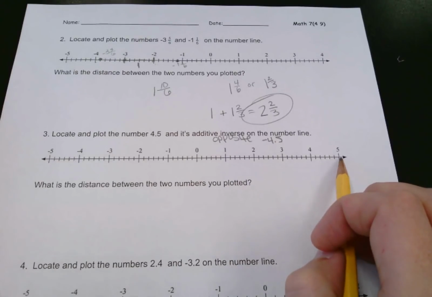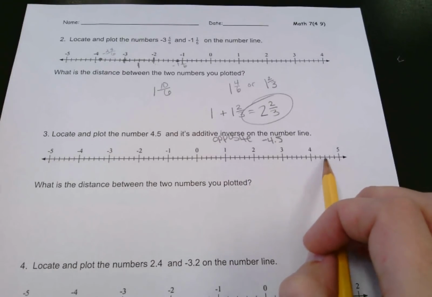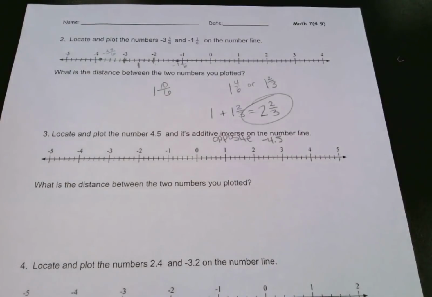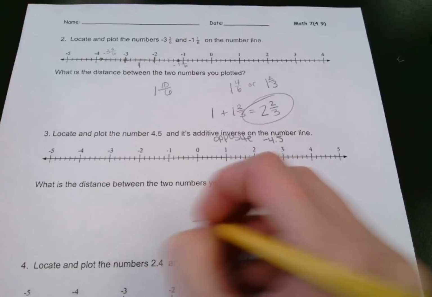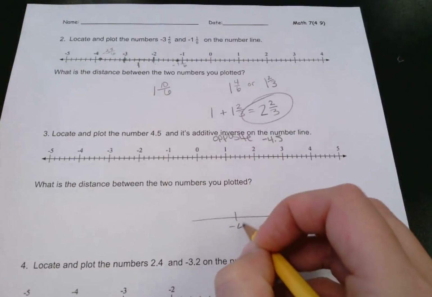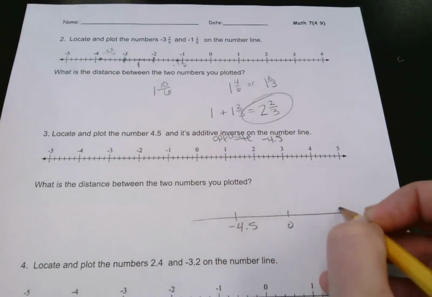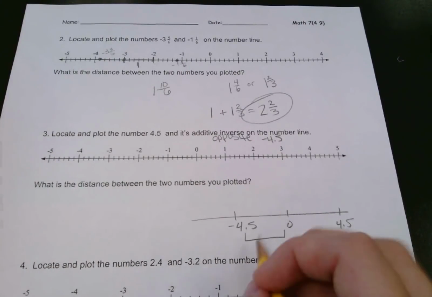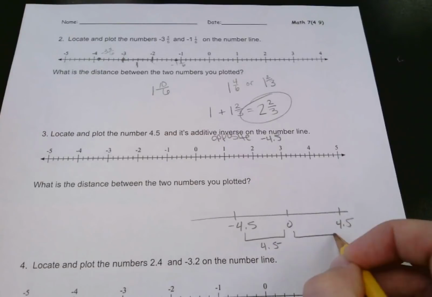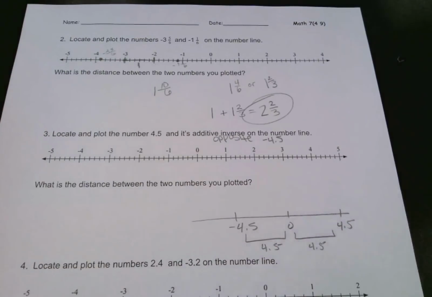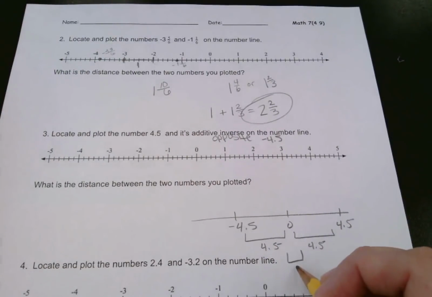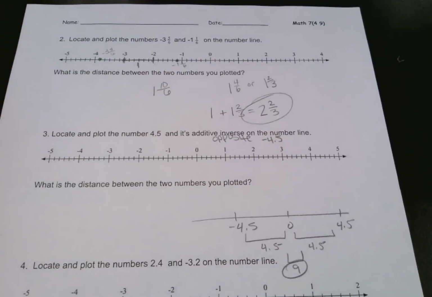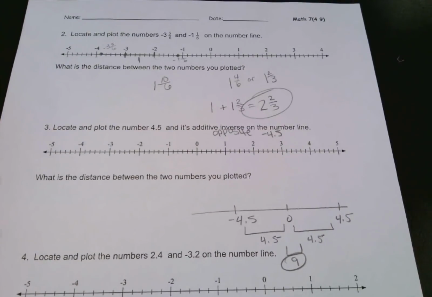Well, that's weird. Mrs. Wall, you made a mistake. I'm so sorry, guys. Here's what we're going to do instead. Instead, we're going to draw our own. So here's our own number line. We're at -4.5. We have our 0, and we have our 4.5. From -4.5 to 0, we have to go up 4.5. 0 to 4.5 is up 4.5. Together, when we add those, we get 9. So they are 9 apart. Okay?